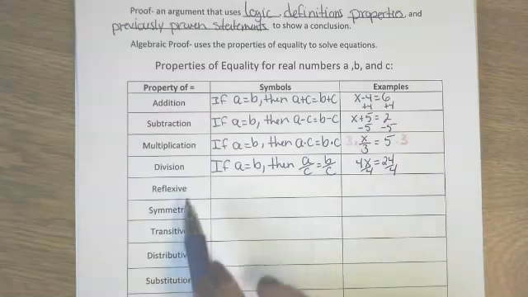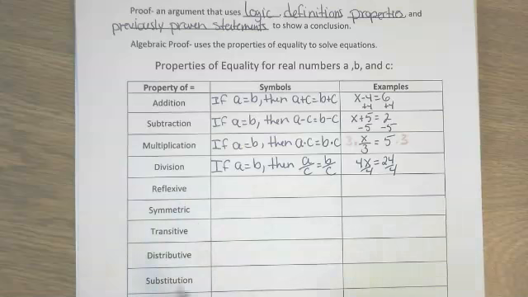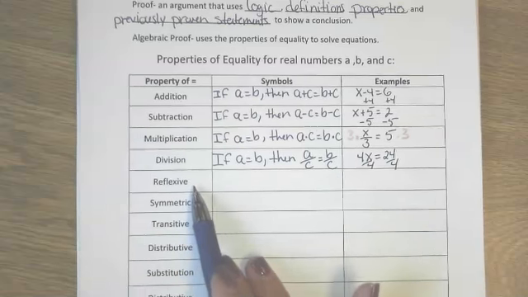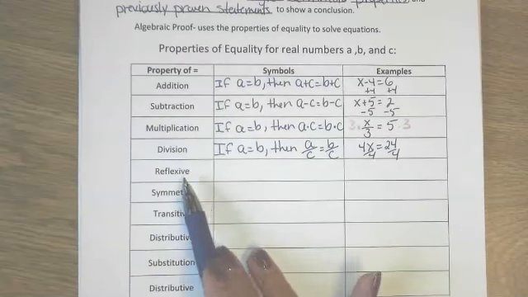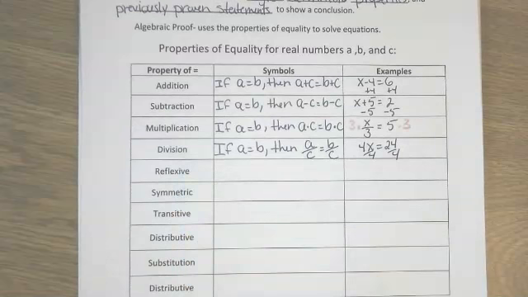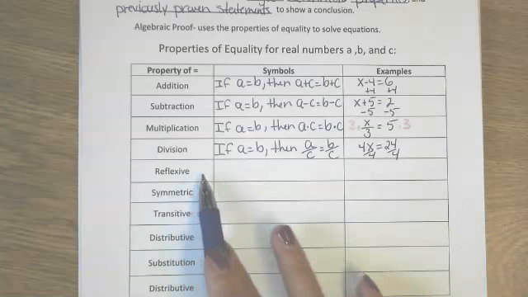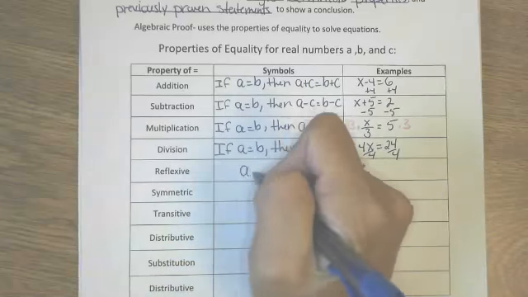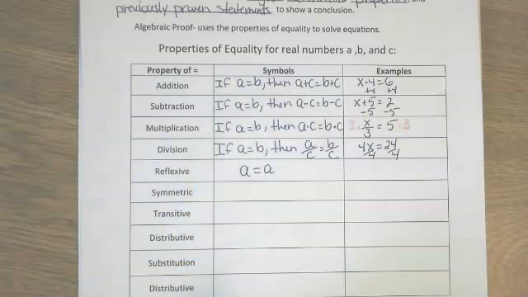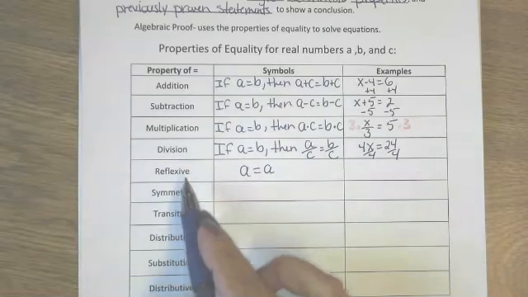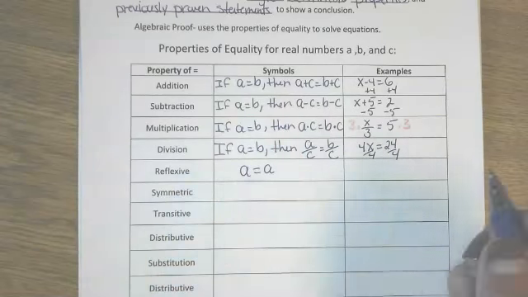This next little chunk of 3 might not be as familiar to you. The reflexive property, when you see reflexive, think of reflection. When you look in a mirror, what do you see? Yourself. The reflexive property of equality just says a number is equal to itself. No kidding. So reflexive, think reflection. It might help you to remember that one.